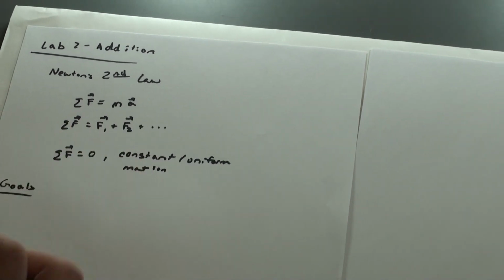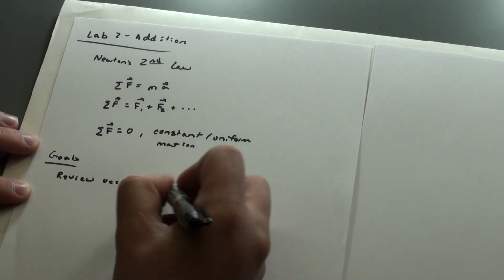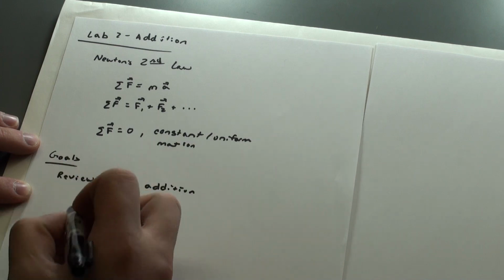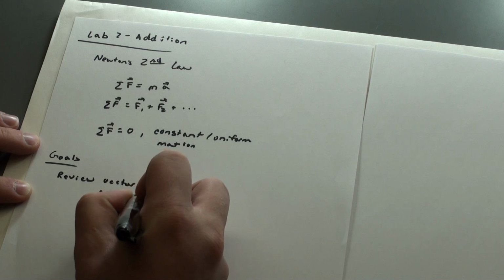Okay, so our goals for today: we're going to review vector addition. And then we will also look at what resultants tell us about vector addition and how to find those resultants.